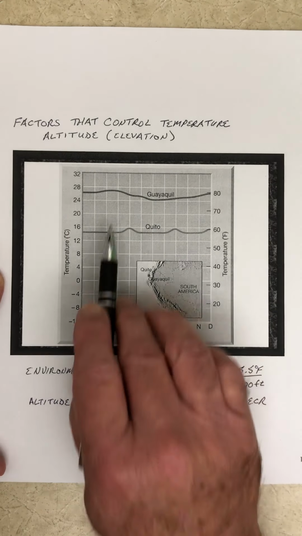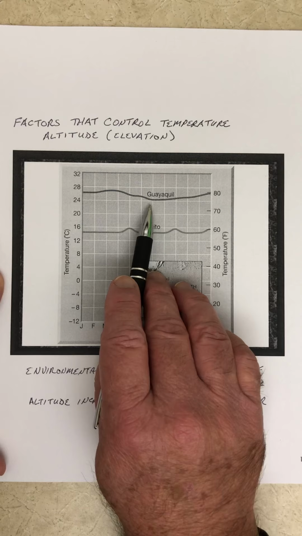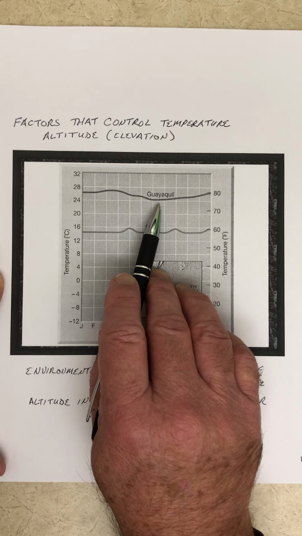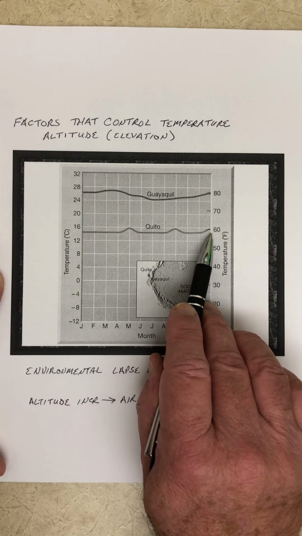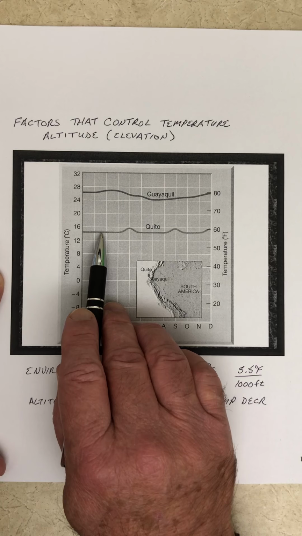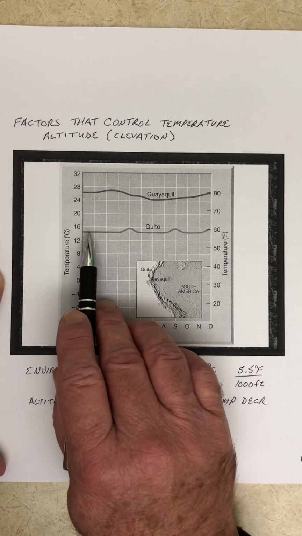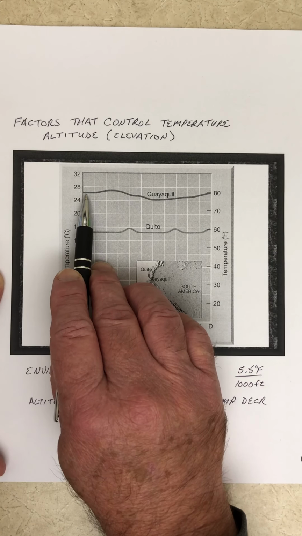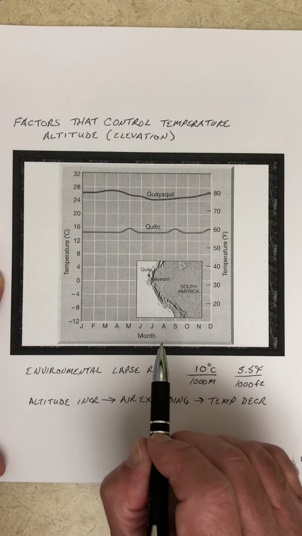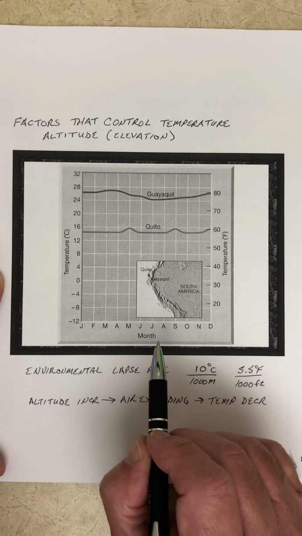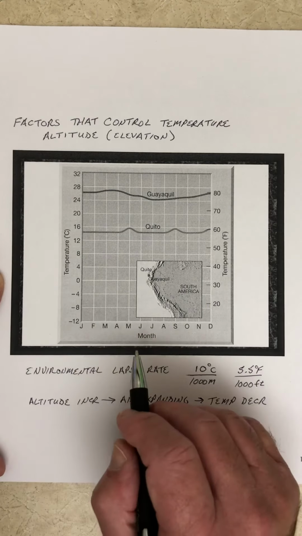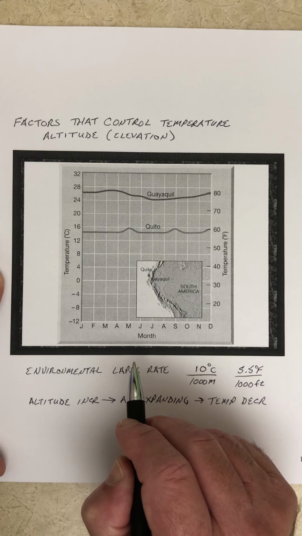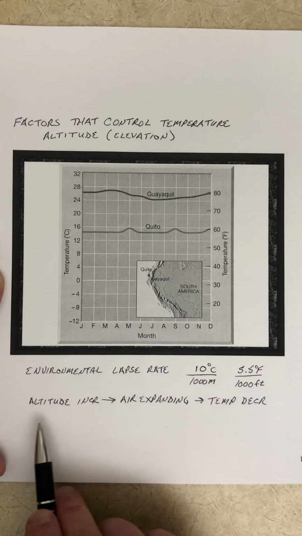Generally speaking, because of the elevation differences between Guayaquil and Quito, Guayaquil, again, which is on the coast at sea level, is about 20 degrees Celsius, and Quito is about 14 or 15 degrees, so it's about a 10 or 12 degree Celsius change in temperature due strictly to differences in elevation or altitude, if you want to look at it that way.